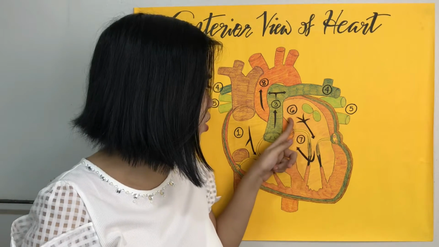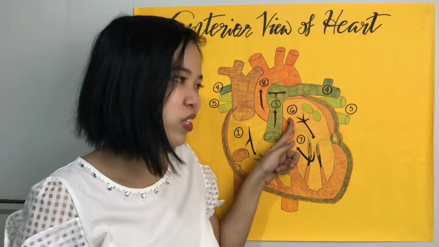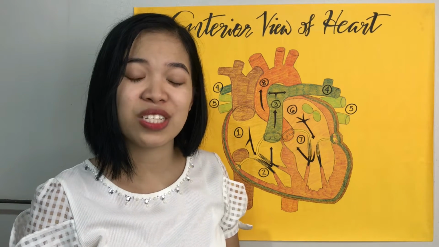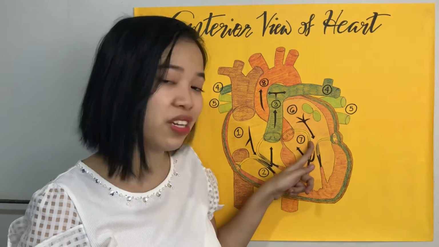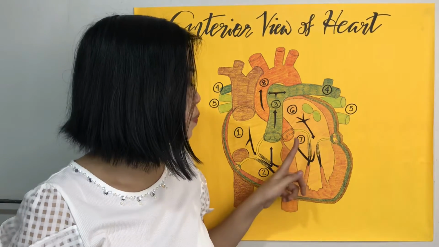Now we are going to tackle the systemic circulation. The first location is our sixth location, the left atrium. The left atrium is now filled with oxygenated blood, since the blood comes from the lungs where the gas exchange occurs. It is now filled with oxygen, that's why it is oxygenated blood. The blood goes through an atrioventricular valve, also known as the bicuspid valve, and arrives in its seventh location, the left ventricle.